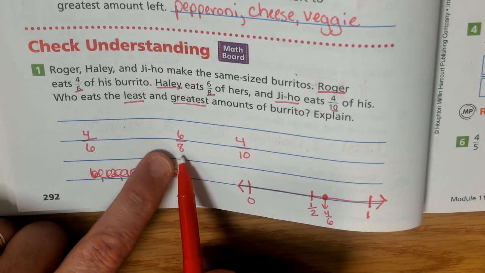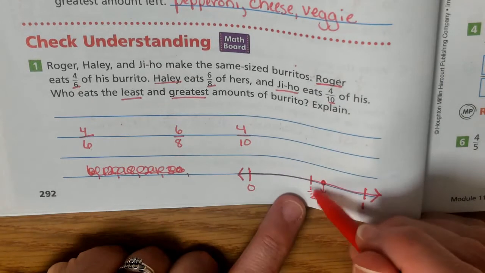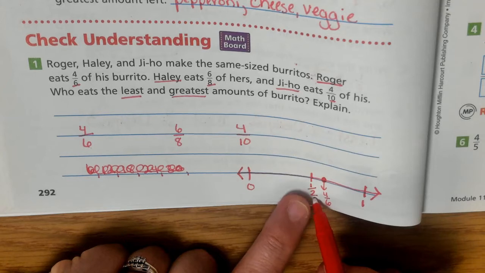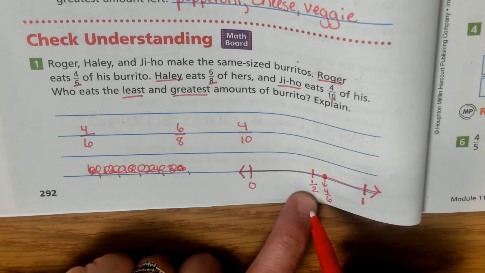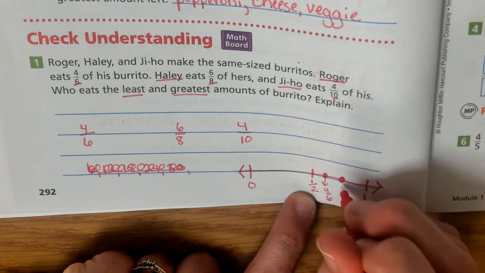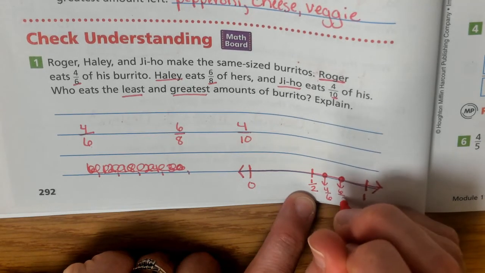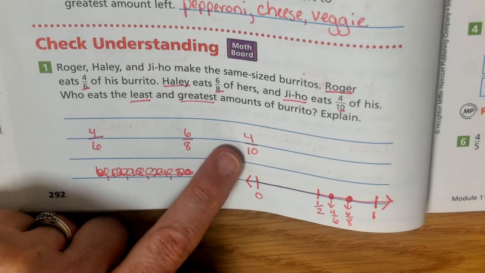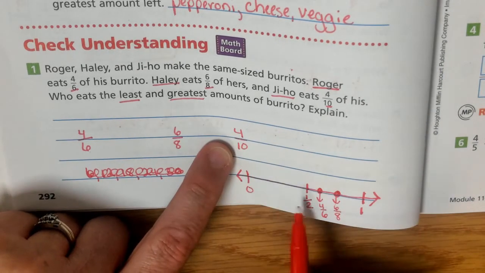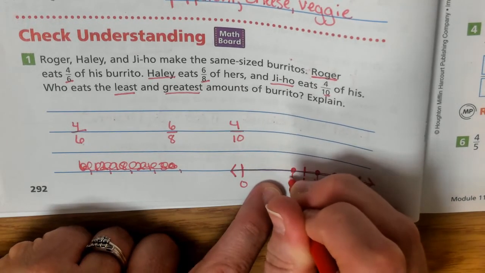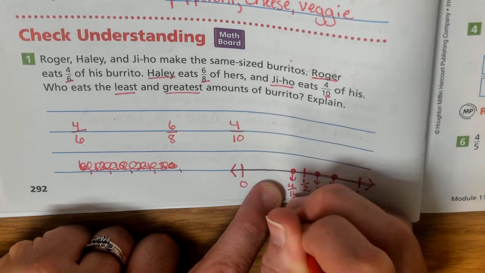If I look at my 6/8, now right in the middle with eighths, if this whole thing was broken up into eighths, would be 4/8. But I've got 6/8. So 6/8 is going to be up here somewhere. And then if this whole thing was broken up into tenths, 5/10 would be in the half, and this is 4/10, so it's got to be a little less than 1/2.